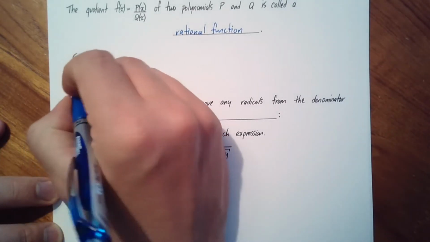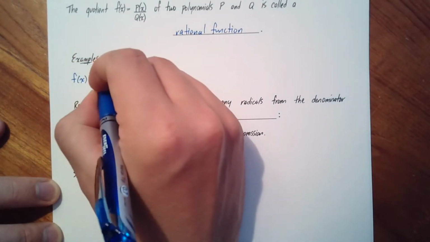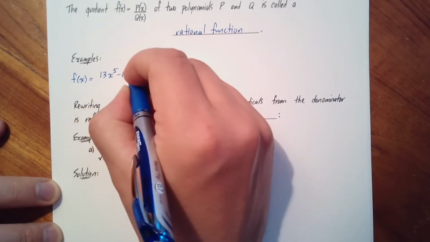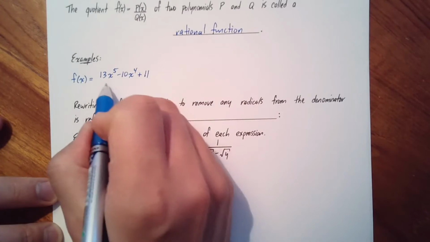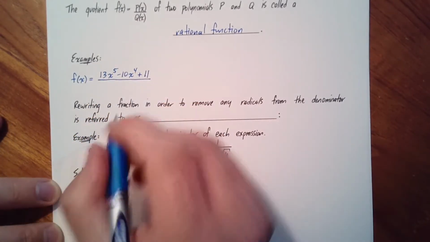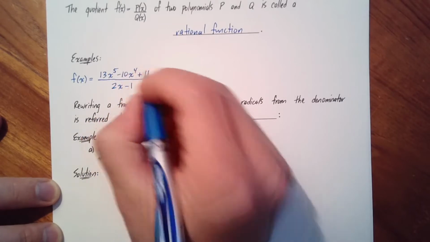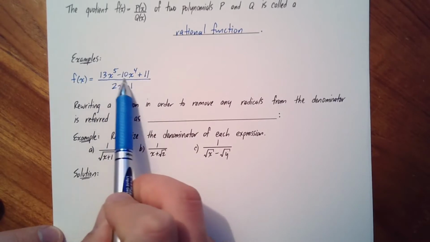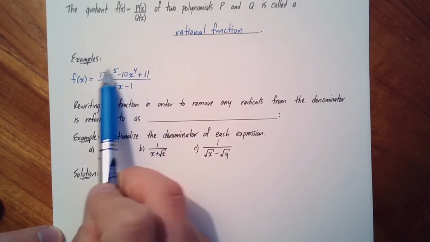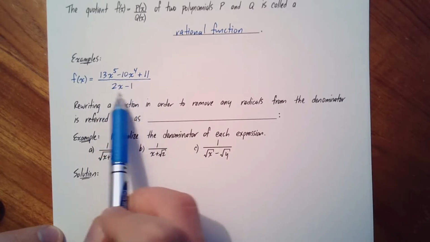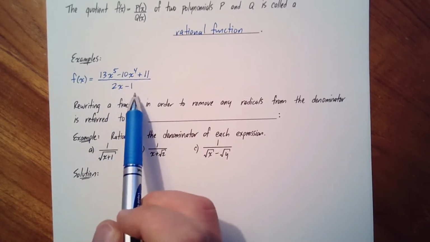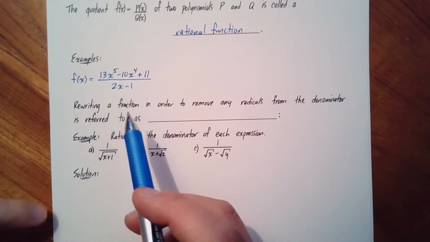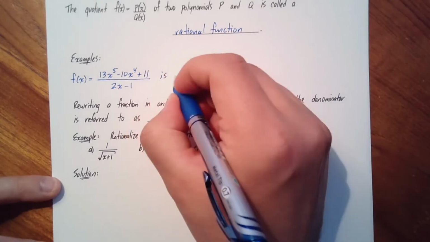So if I say f of x is equal to 13 x to the 5 minus 10 x to the 4 plus 11, I'm kind of more or less making these up as random as far as the coefficients go, over 2x minus 1. It doesn't really matter too much what the coefficients are, because look, what's the numerator? 13x to the 5 minus 10x to the 4 plus 11. That's a polynomial. What's the denominator? 2x minus 1. That's a polynomial as well. In fact, it's a linear function, but that's certainly still a polynomial. So you've got a polynomial divided by another polynomial. That means this function is rational.